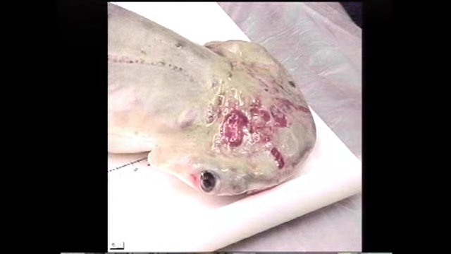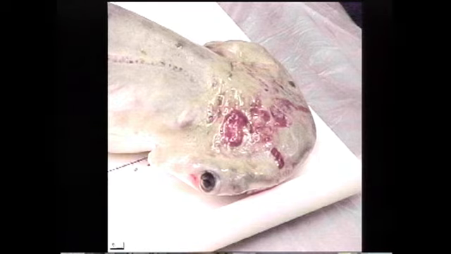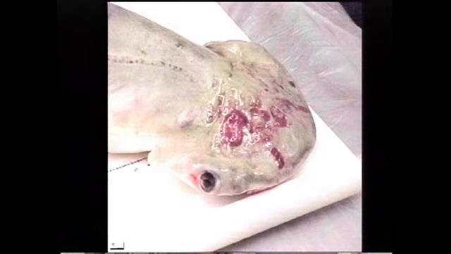Now, fish don't always like to be different. Here we have the head of a bonnethead shark, and you can appreciate that he's got a multifocal granulomatous dermatitis. This is a fusarium infection in a shark. And I've just got this in here to demonstrate that sometimes a lesion is just a lesion.